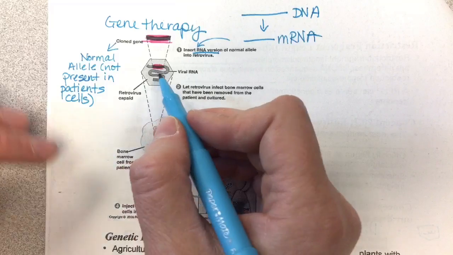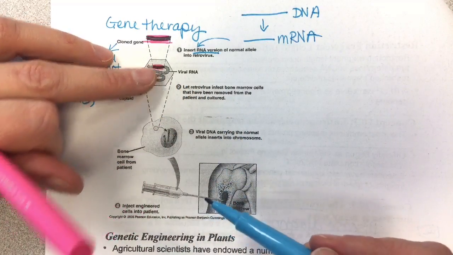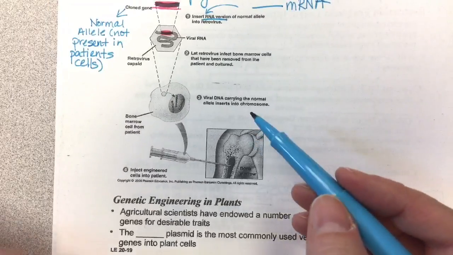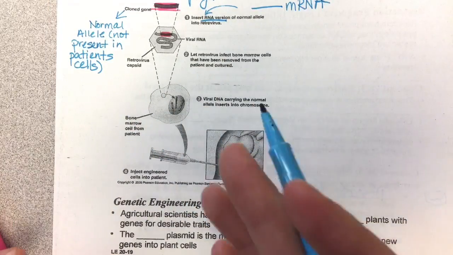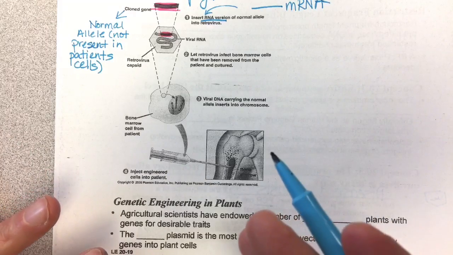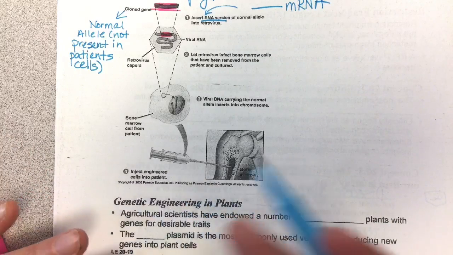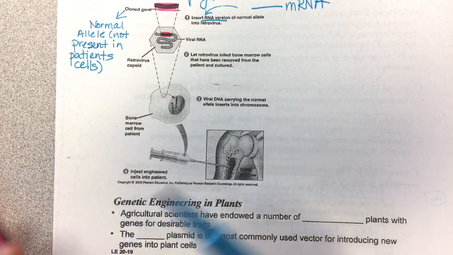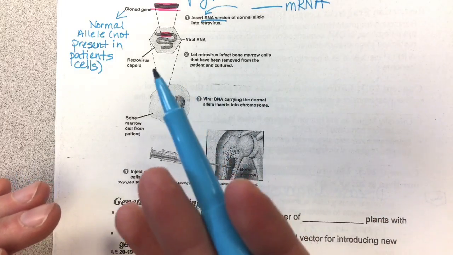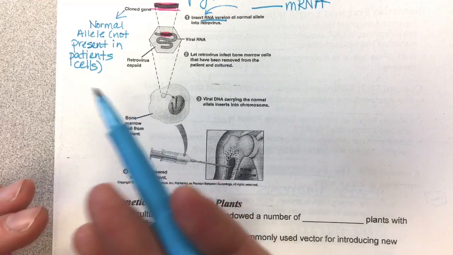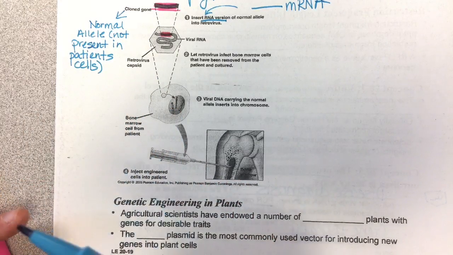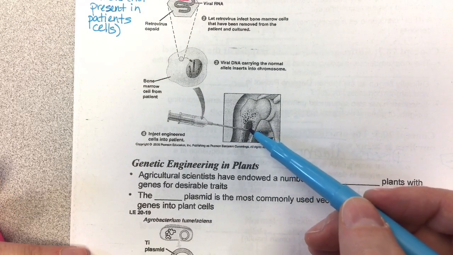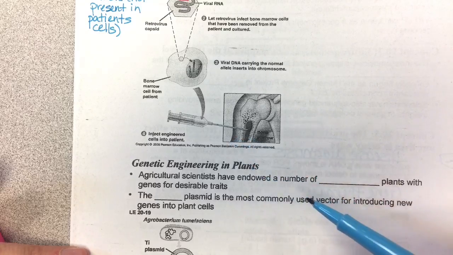Then they take the patient's cells, in this case the patient has a blood disorder. Gene therapy, I should mention, works best when trying to insert the gene into a human cell that divides and makes other cells. Because if you put it into a cell and that cell does nothing but sit there, it's only going to affect that cell. So it works well with blood disorders, where in the bone marrow you have stem cells that can make all different kinds of cells in your blood.